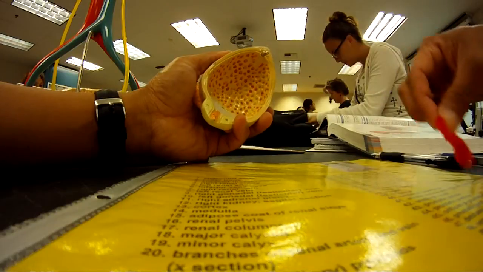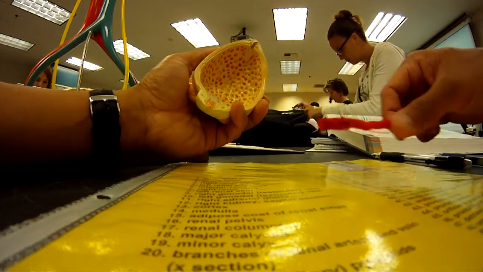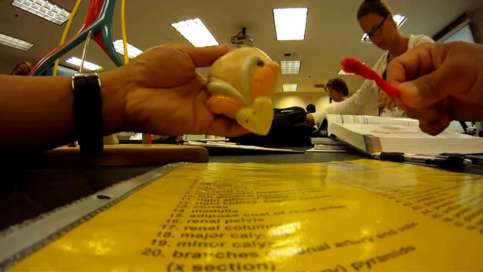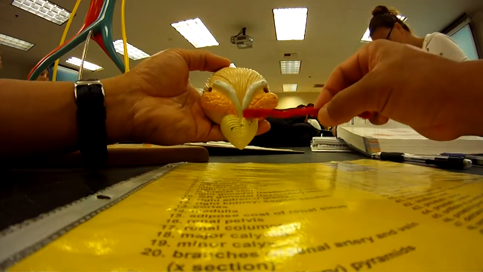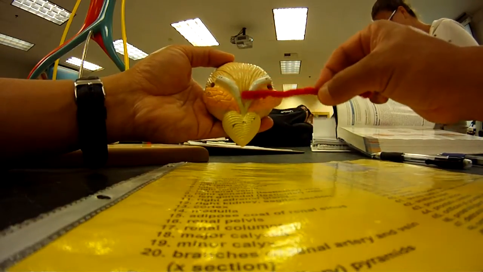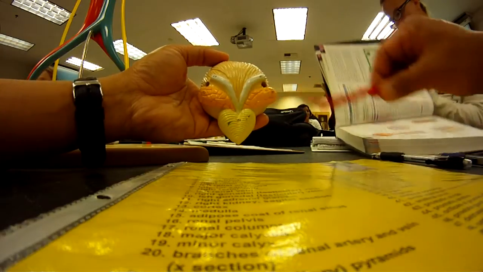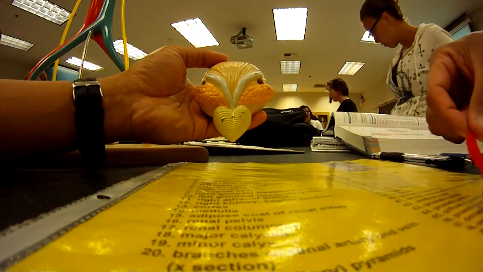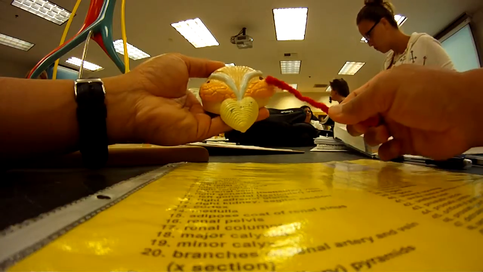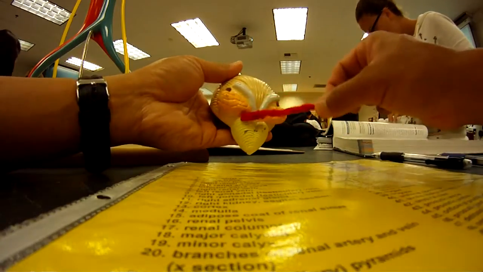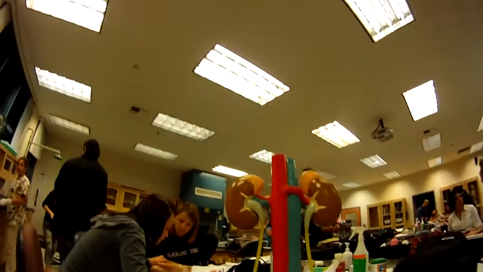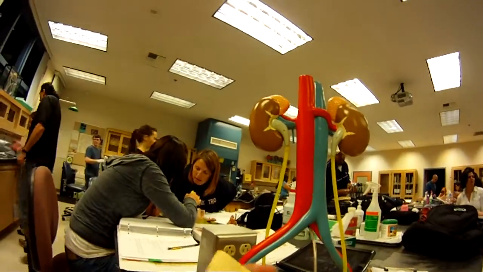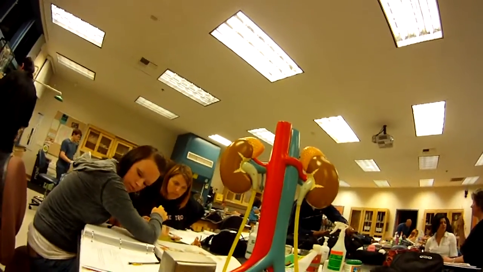We don't need to know the serous coat of the bladder, but the ductus deferens, or the vas deferens, is this. And the seminal vesicles are these. Okay, this covers pretty much the whole urinary bladder and parts of the veins and arteries.